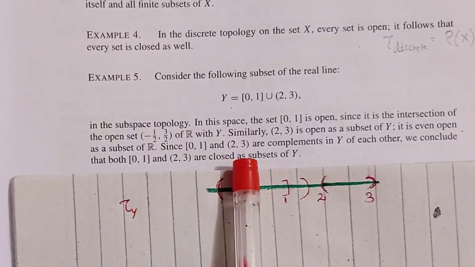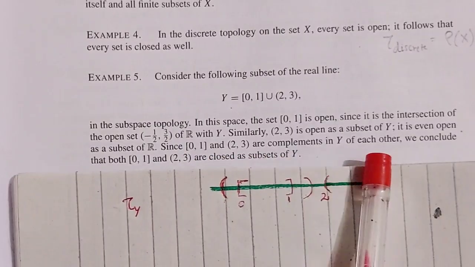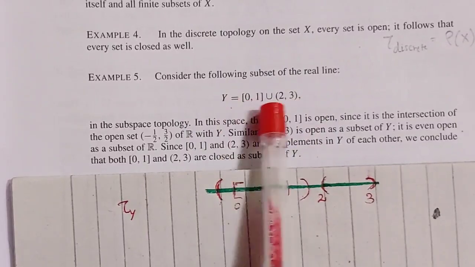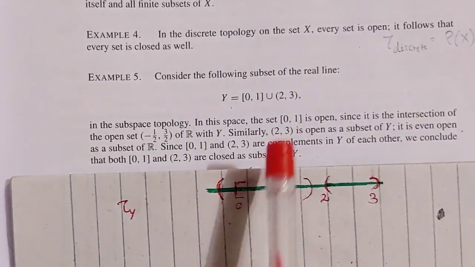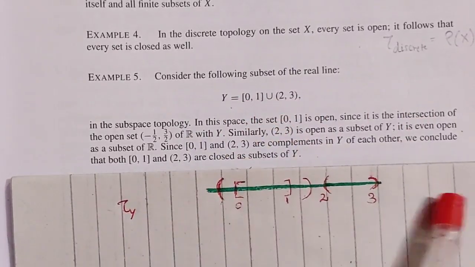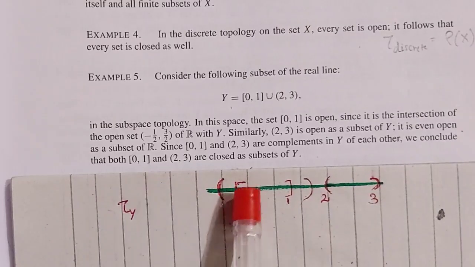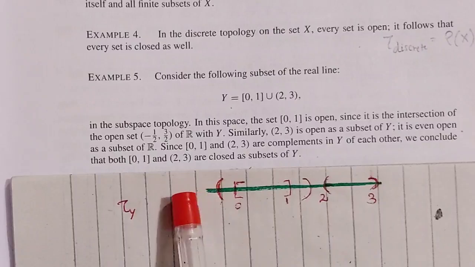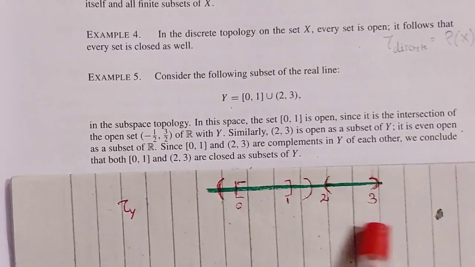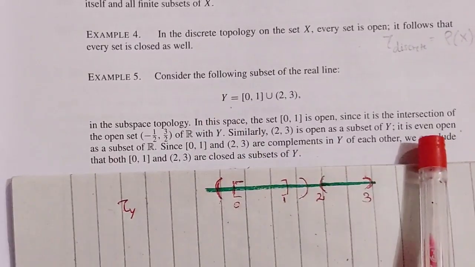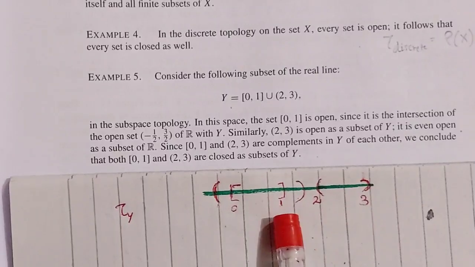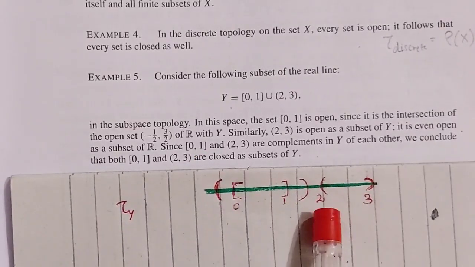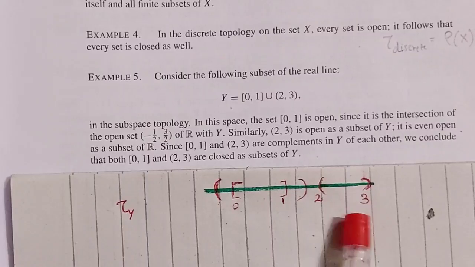Since [0, 1] and [2, 3] are complements in Y of each other, with respect to Y, when you are looking at Y, you should not see other elements of the real axis, because you are restricting your space to be Y. So with respect to Y, you can see that [0, 1] is the complement of [2, 3].